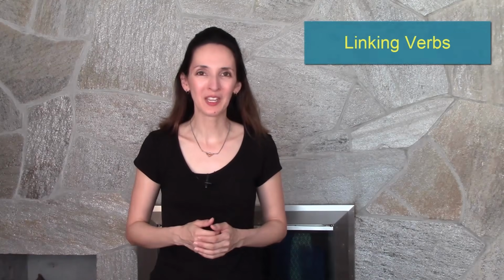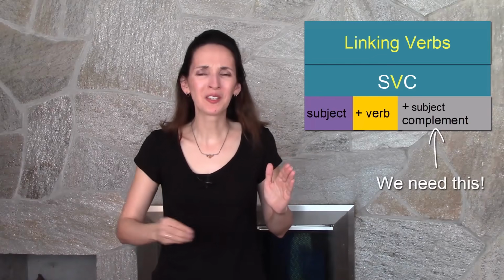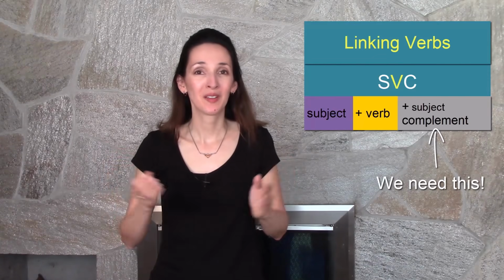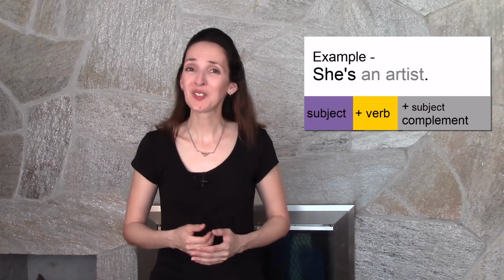We talked about transitive and intransitive verbs. There's another group of verbs we need to talk about: linking verbs. Have you heard of those? Linking verbs link or connect the subject to an idea called the complement. We need the complement to fully understand the subject. For example, she's an artist.